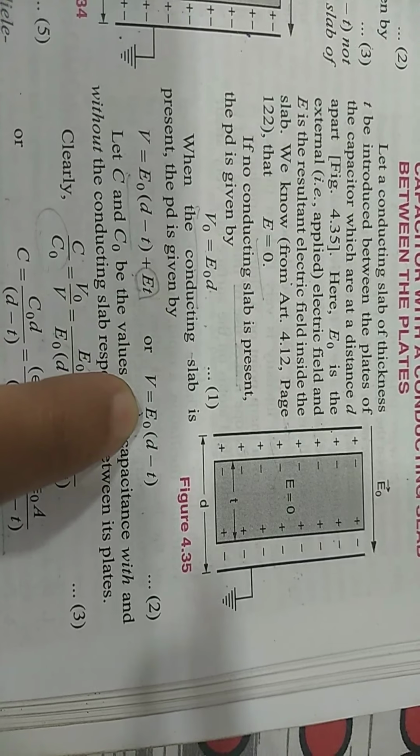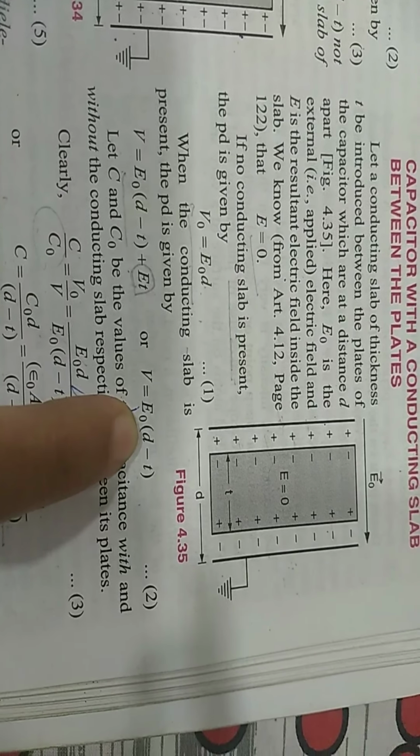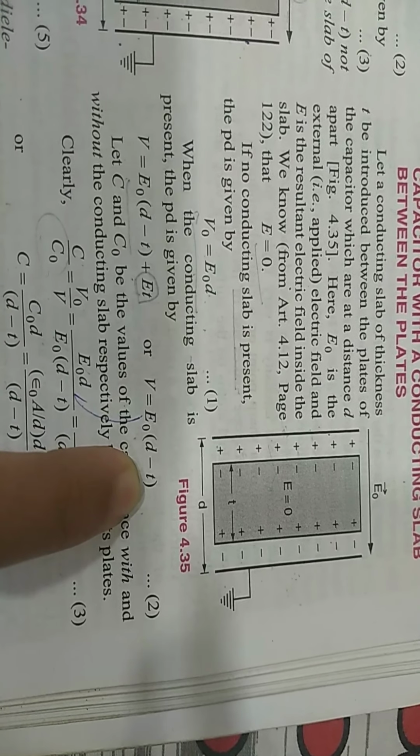So V is equal to E naught into D minus T.